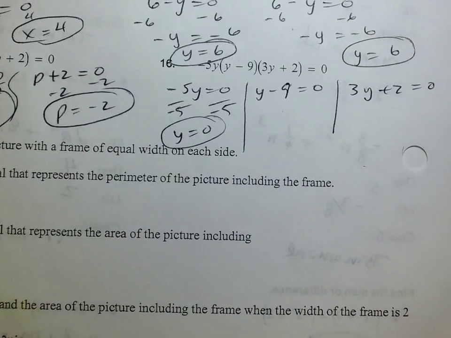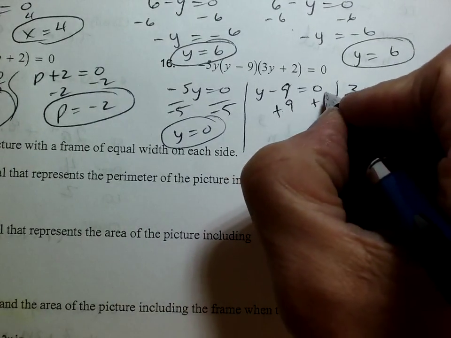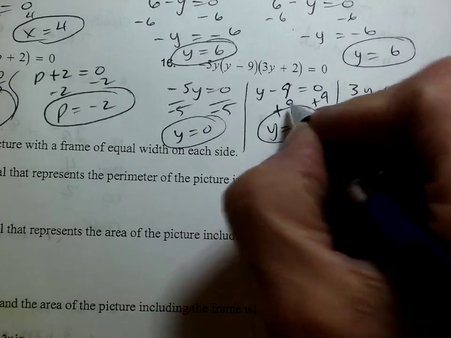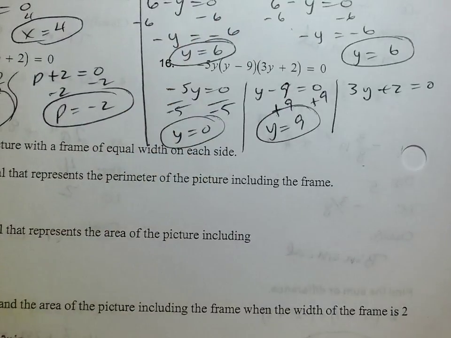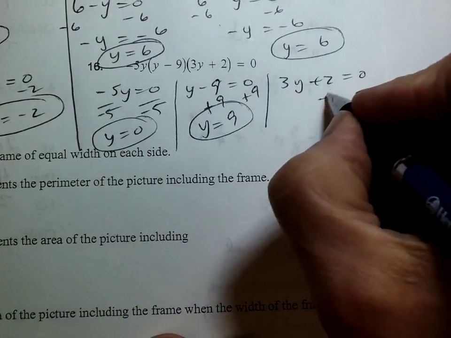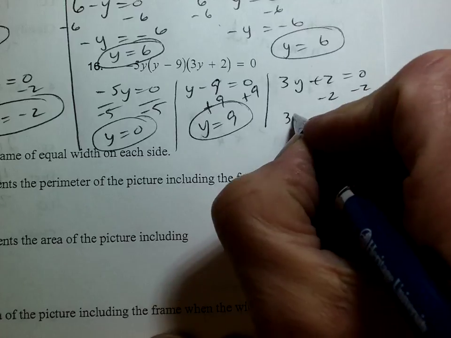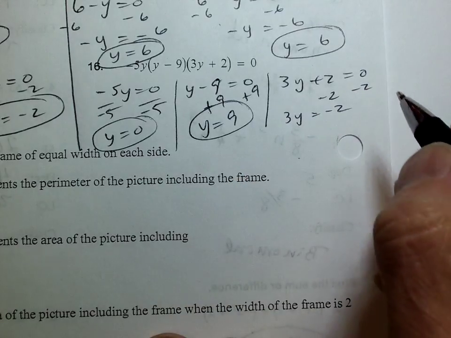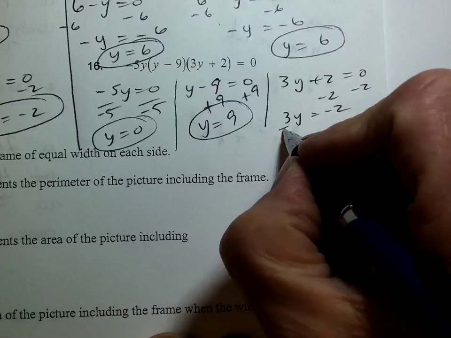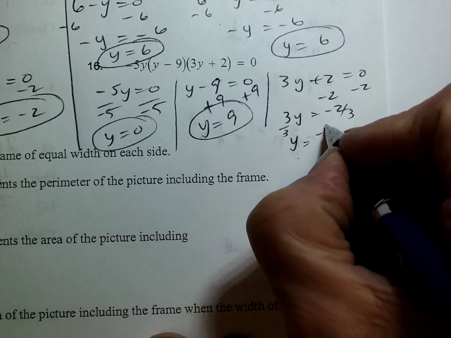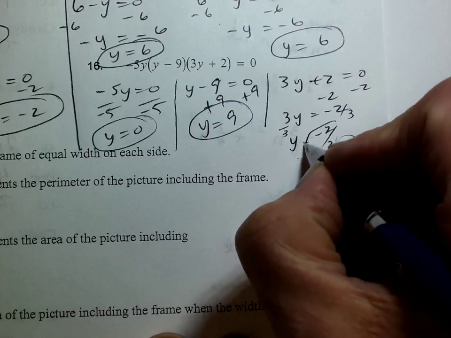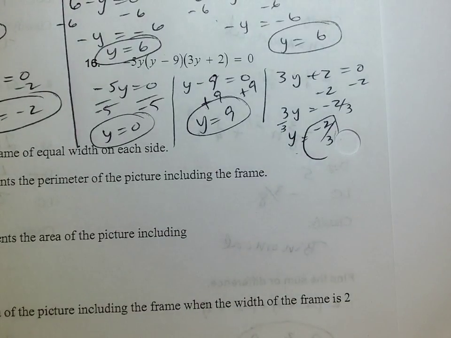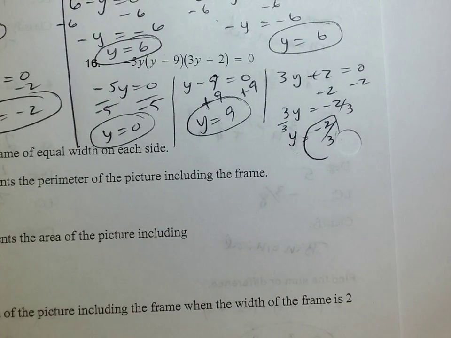Plus 9, y equals 9. Answer number 2. Answer number 3, first we'll go minus 2, 3y equals negative 2. Divide by 3, negative 2/3. Here's my third answer. Got them all. Okay? So if it's already factored, it's easy. You guys agree? You just solve your equation. Super easy, okay?